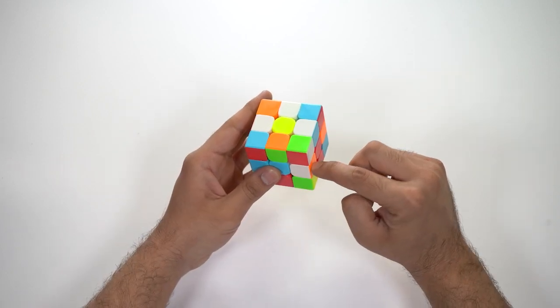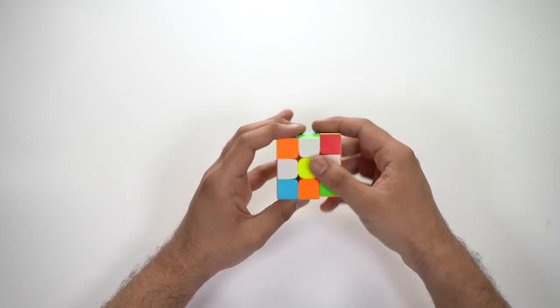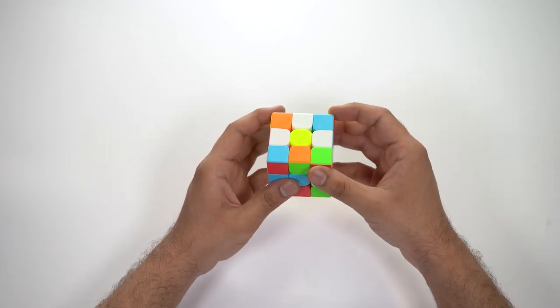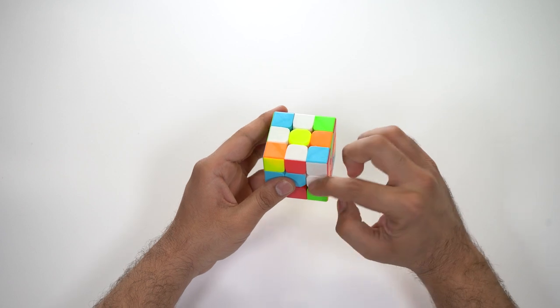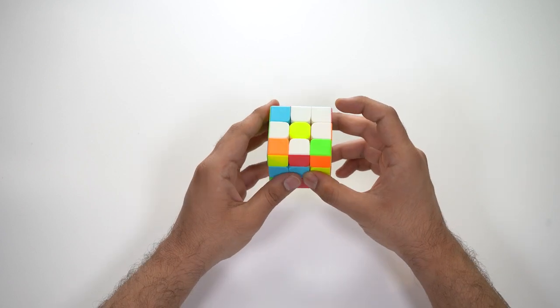Similarly, for the white and orange edge, if we bring it up directly, it kicks out the white and blue edge. So we move this edge over and then we bring this edge up. And that completes our daisy.